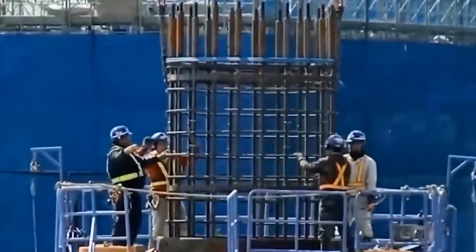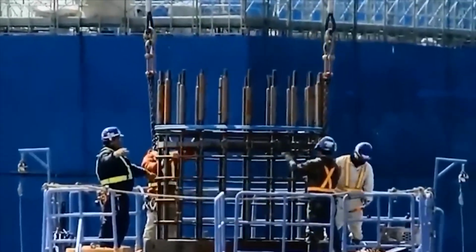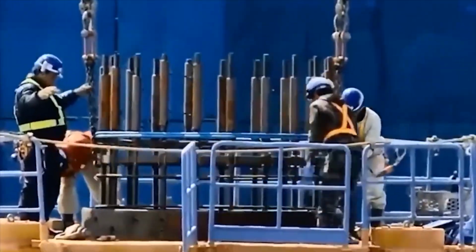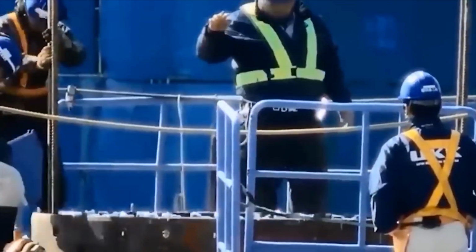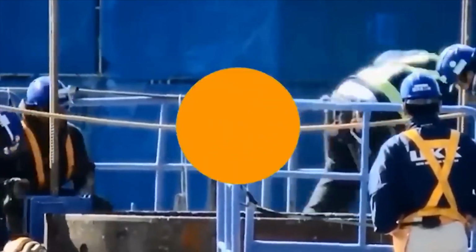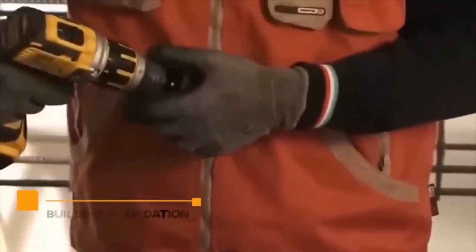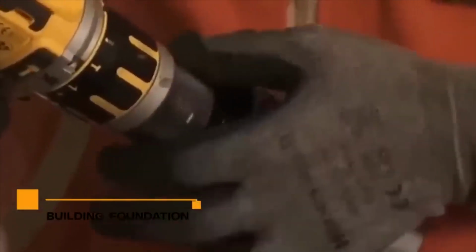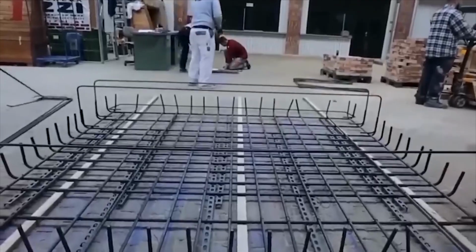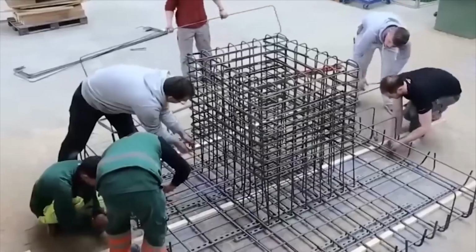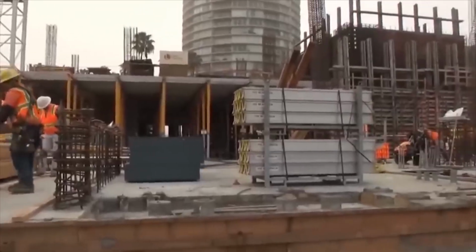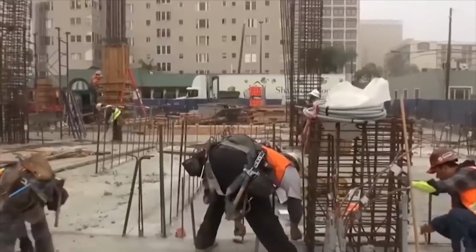5. Framing. The process of constructing the skeleton of the building comprises the framing procedure. This includes the following. Wall framing refers to the process of constructing interior and exterior walls by means of studs made of wood or steel. The installation of floor joists and subflooring is referred to as floor framing. The process of constructing the roof structure, which includes rafters, trusses, and sheathing, is referred to as roof framing. In order to give the framework an additional boost of strength and stability, sheathing and bracing are utilized.